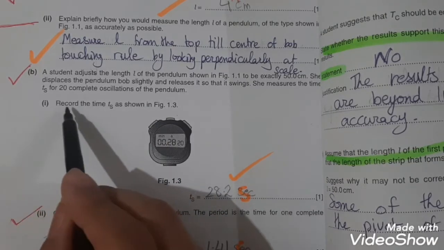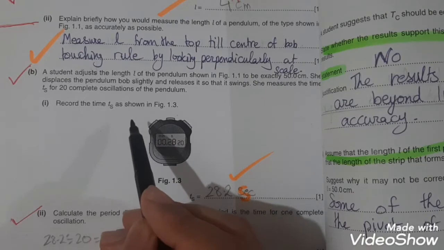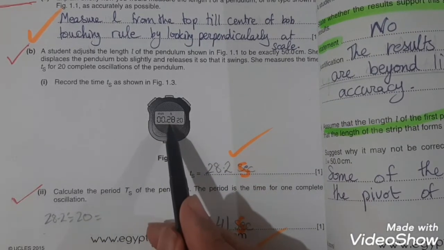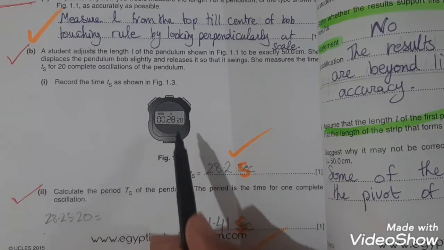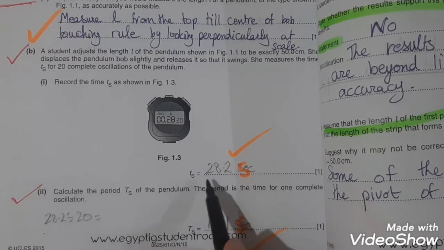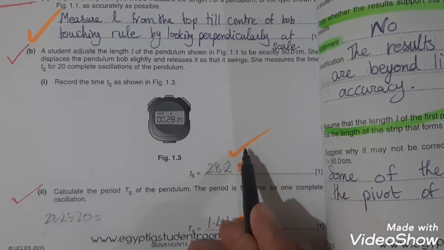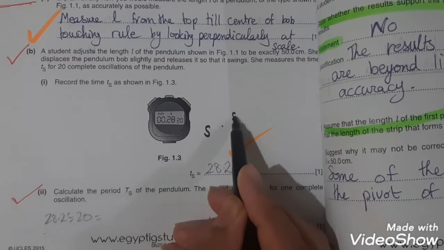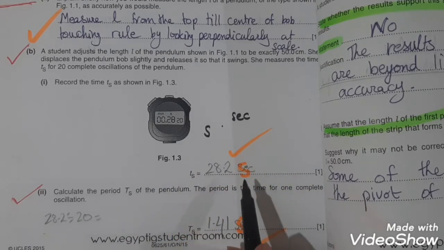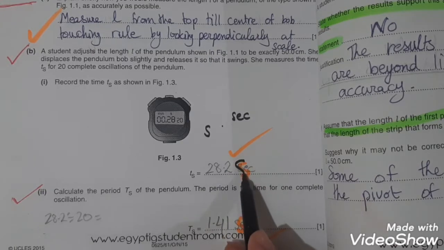So part 1 states record the time Ts as shown in figure 1.3. So over here it is 28 seconds and 20 milliseconds. So we will write Ts is equal to 28.2 seconds. We have to write S, not SEC, because over here I have written SEC, which is wrong. We have to write only S.